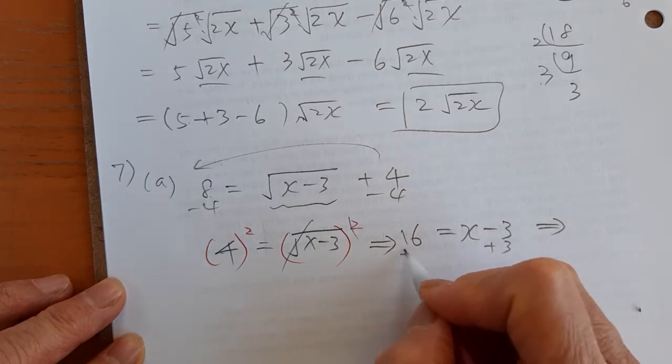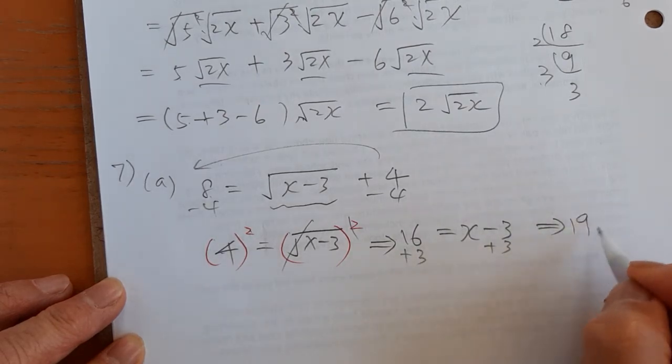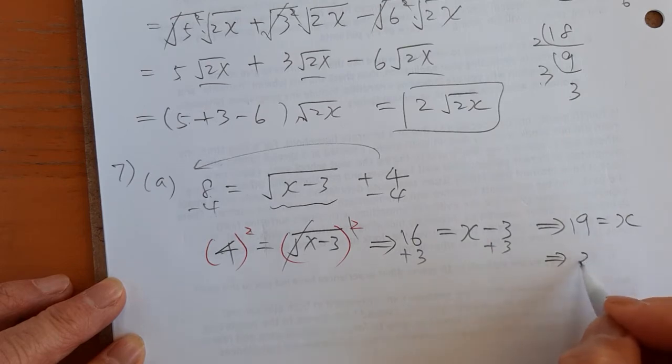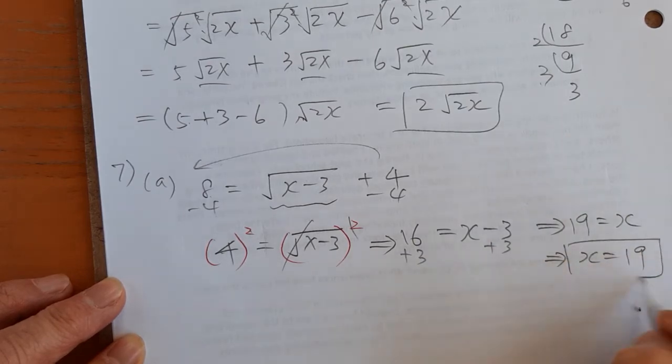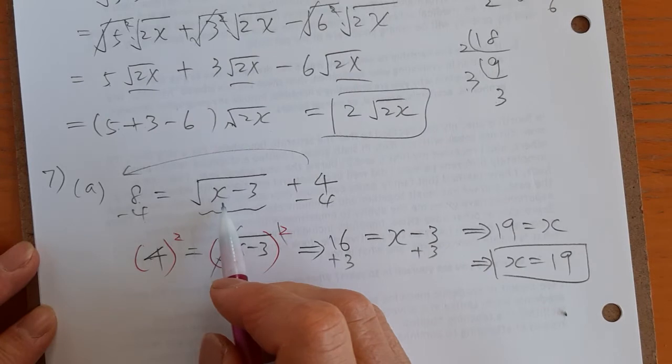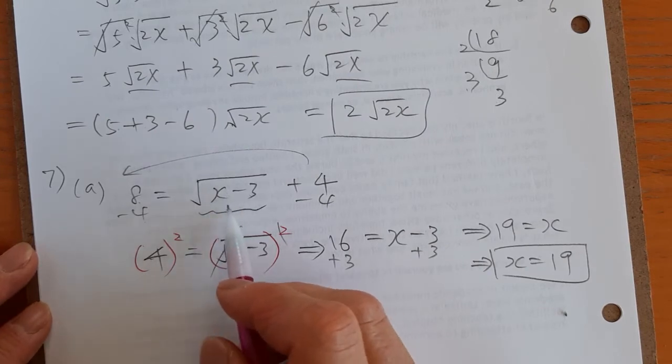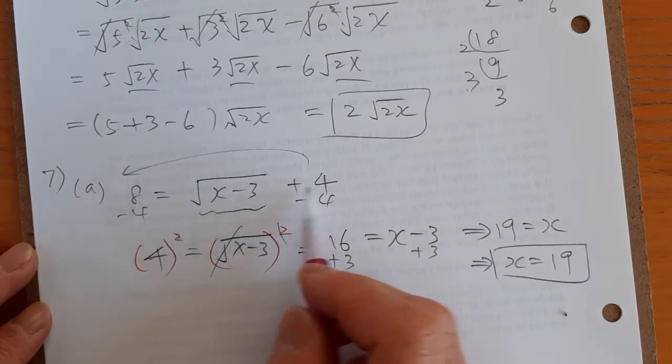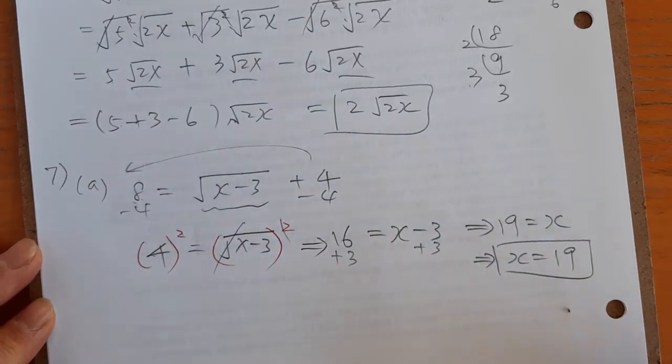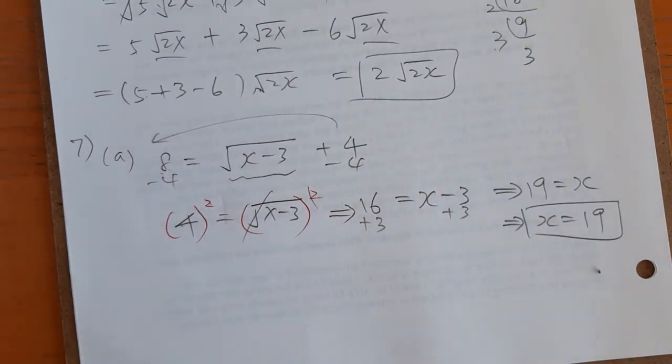Then add the 3 to both sides. So 19 equals x. So x equals 19. And you can plug it in to check. 19 minus 3 is 16. Take the square root, it's 4. 4 plus 4 equals 8. So 19 is the solution.